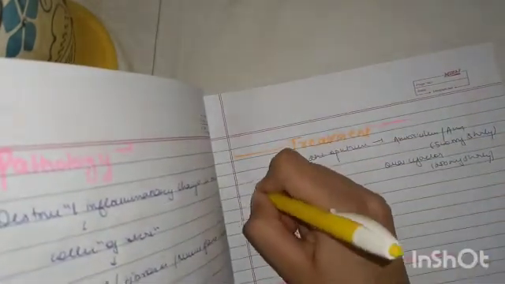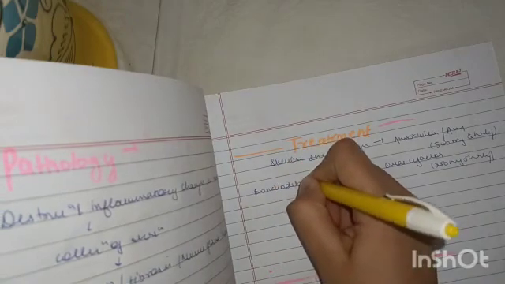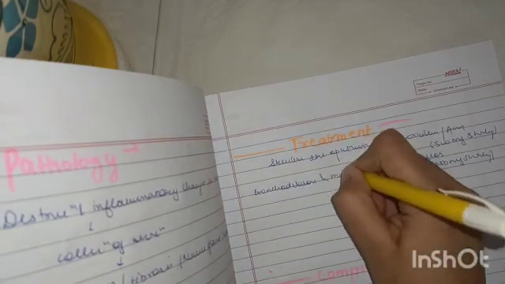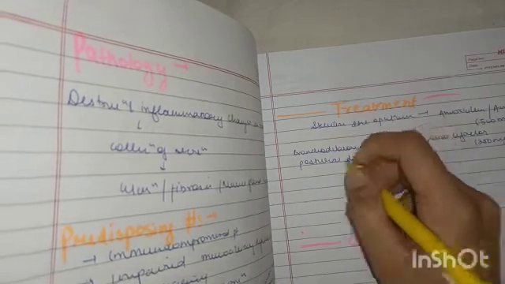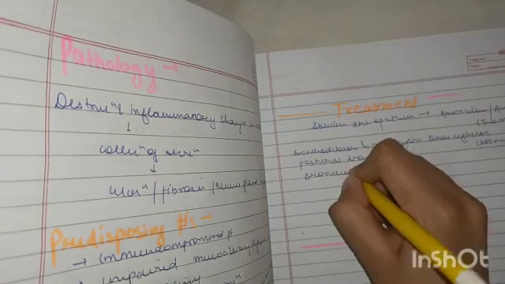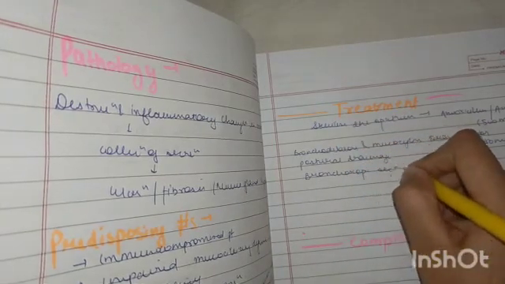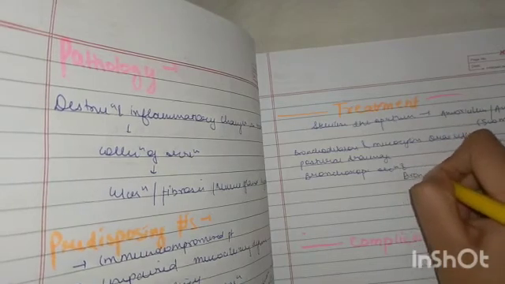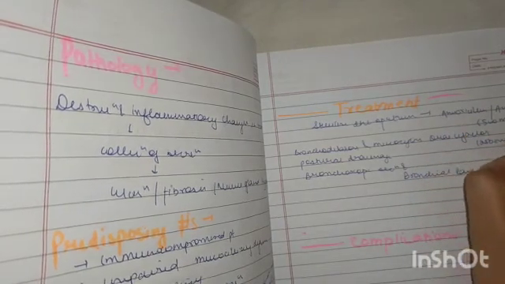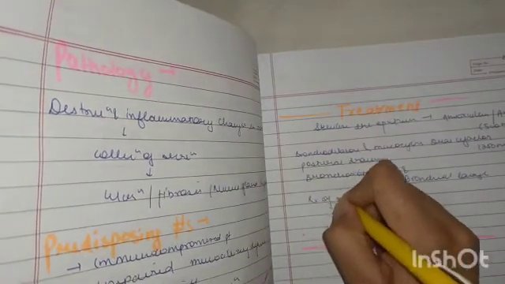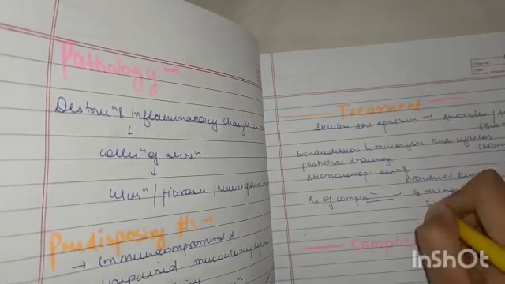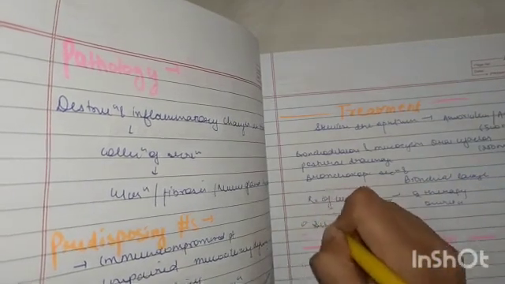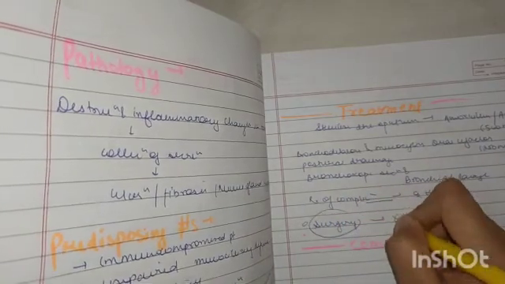Then we can give bronchodilators, like theophylline, salbutamol, and mucolytics, like bromhexine, carbocysteine. Okay, then postural drainage, then bronchoscopic suction, and bronchial lavage. Then to treat or prevent complications, we give oxygen therapy and diuretics. Now surgery is the last modality of treatment, usually when it is not responding to the drugs.